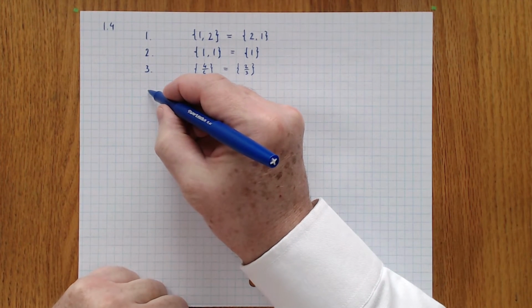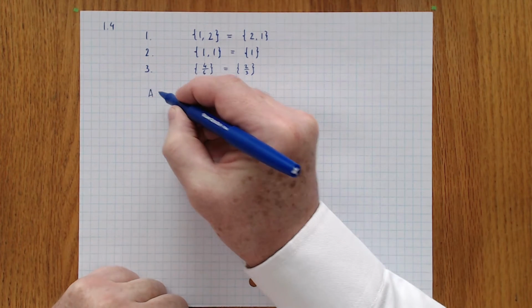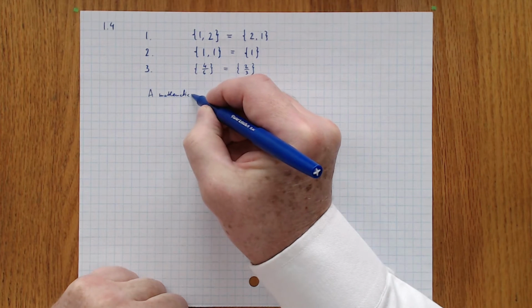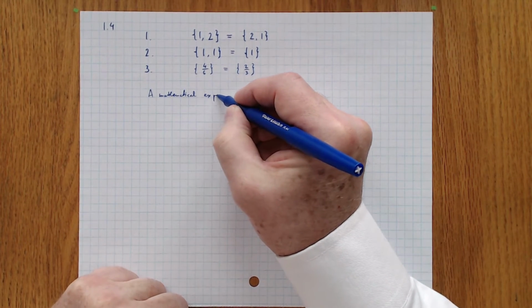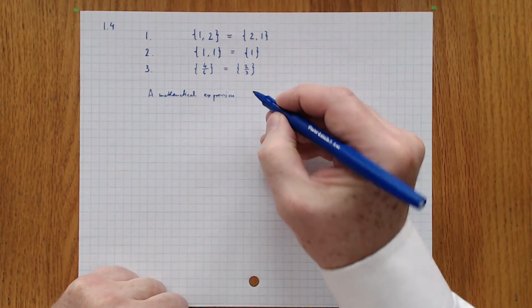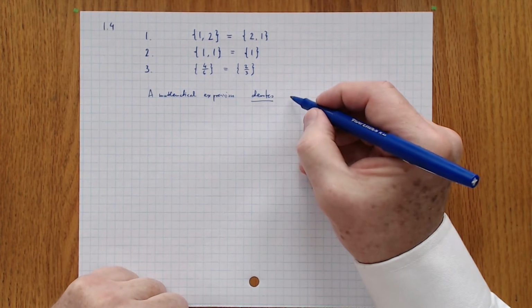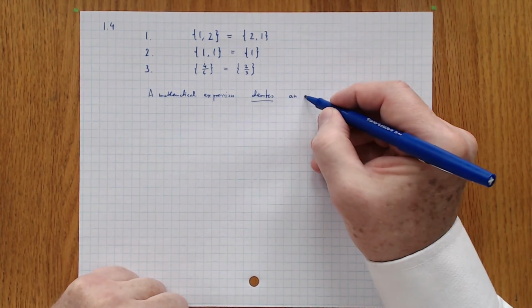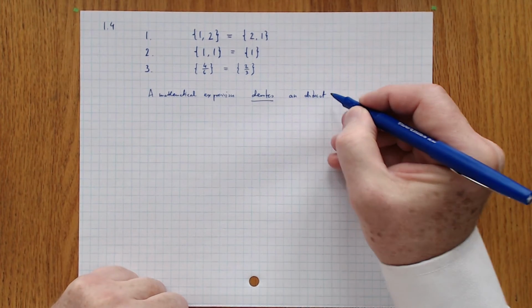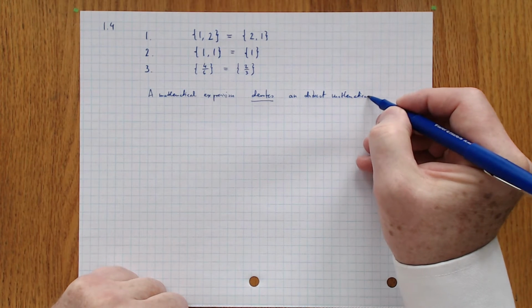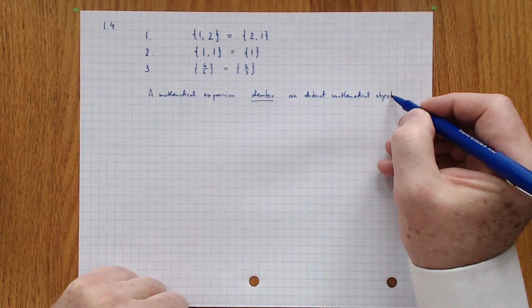The idea is that a mathematical expression denotes an abstract mathematical object.